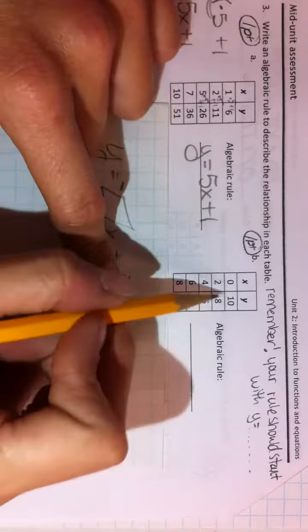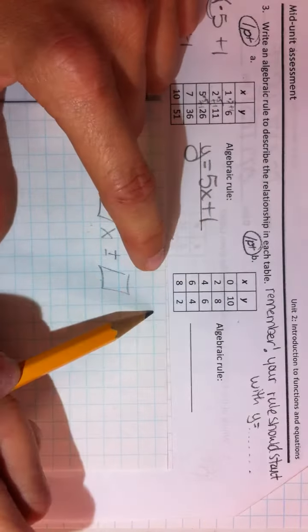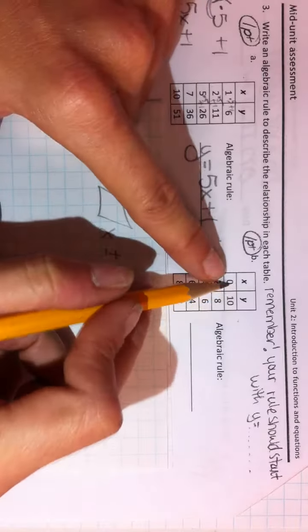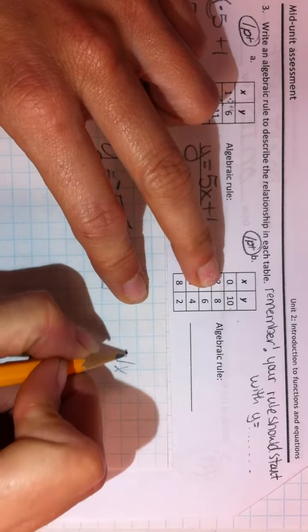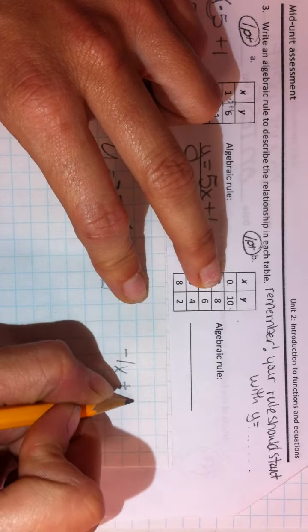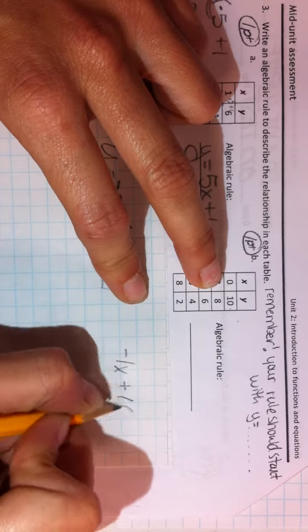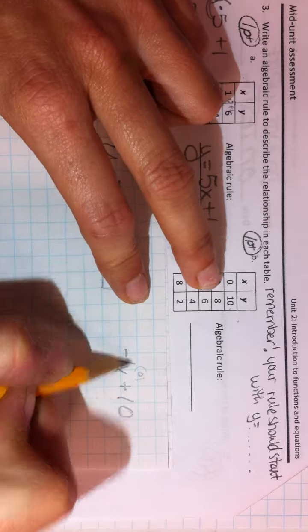Well, let's see. Let's come up with a couple different rules for 0 and 10, and then we'll check them to see if they work for everything else. To get from 0 to 10, I could take x and multiply it by -1. -1 times 0 is 0. I'd have to add 10. If I put in a 0 here, 0 times -1 is 0. I'd have to add 10 to get this 10.